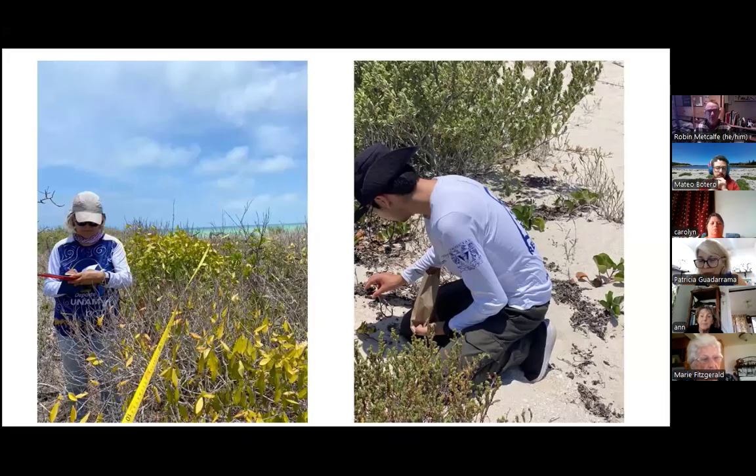So the first thing we did was walk the coastline, and we listed the species we saw and collected them to send to herbaria for expert identification.